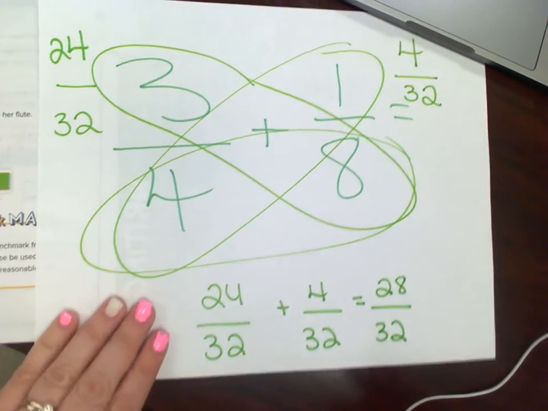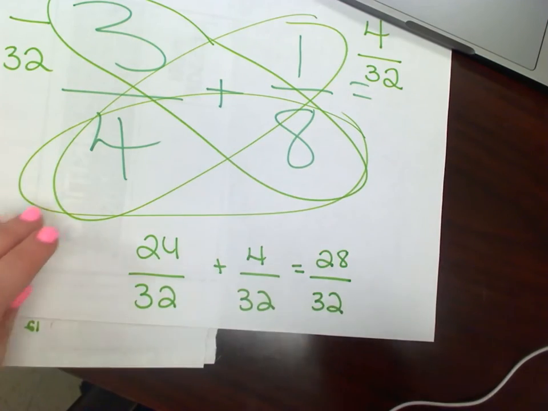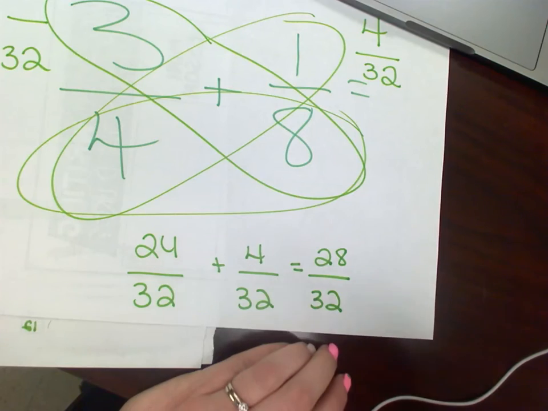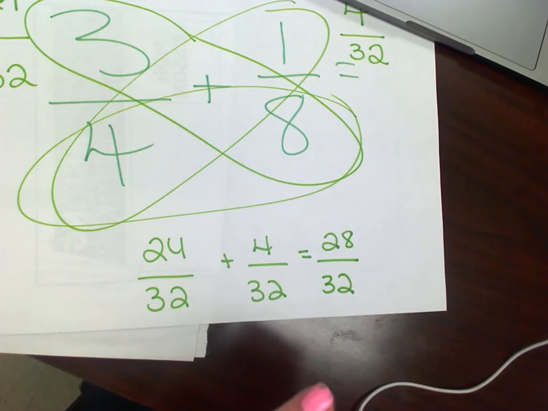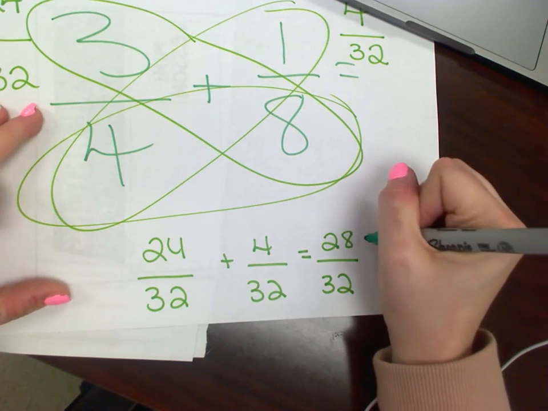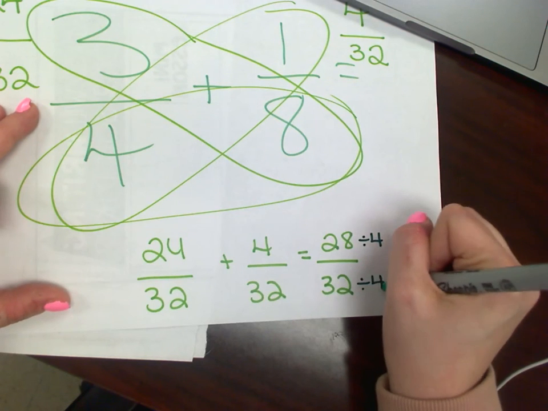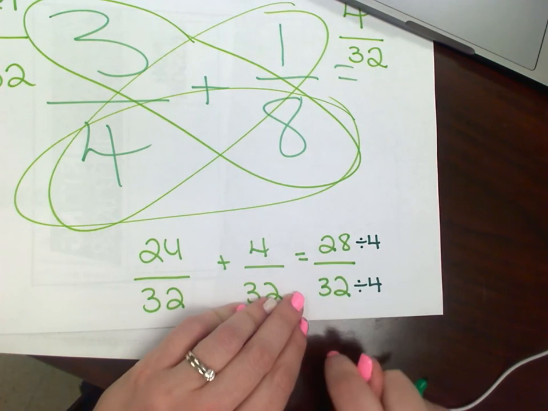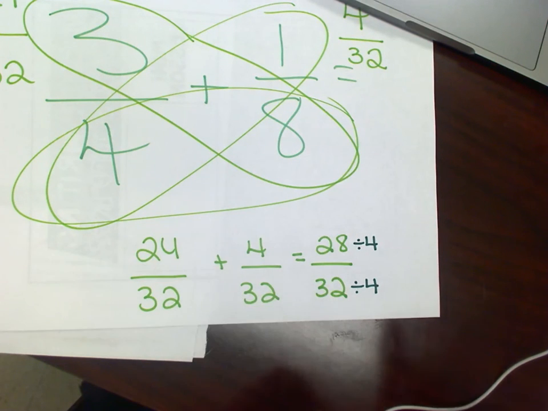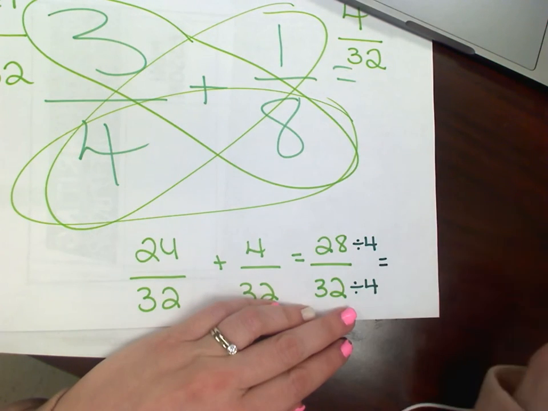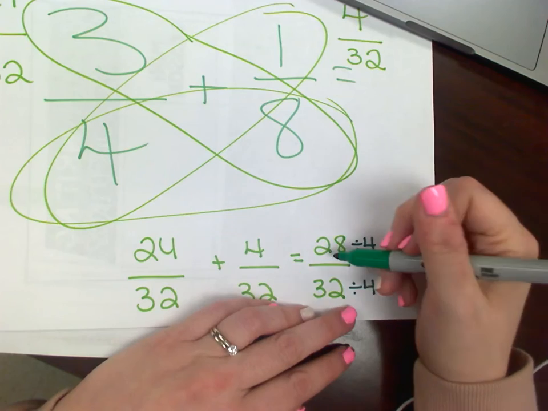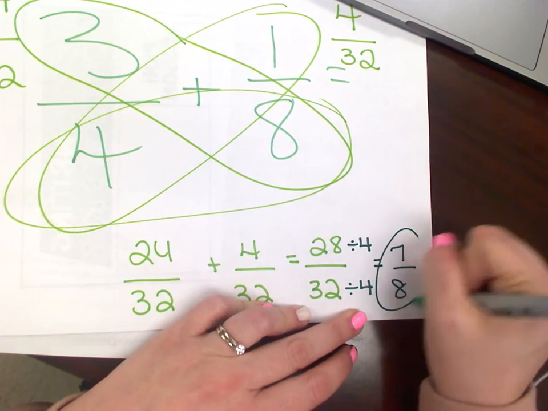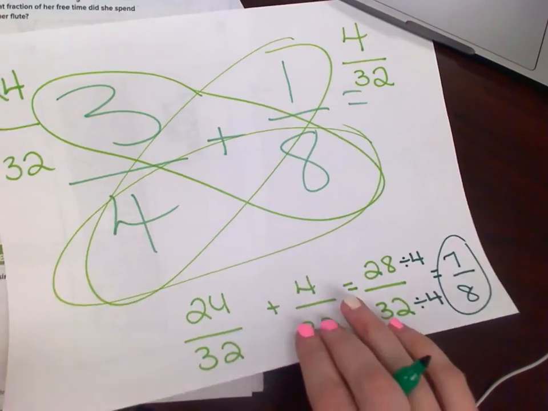So now stop and think. What times table, if I looked at a multiplication table, where would I find 28 and 32 in the same row? 4, right? Let's divide by 4. If you didn't know 4 right away, but you knew that 28 and 32 are even, you could have started with 2, and then you could just divide by 2 again. Start wherever you think you can start. 28 divided by 4 is 7. 32 divided by 4 is 8. So 7/8.